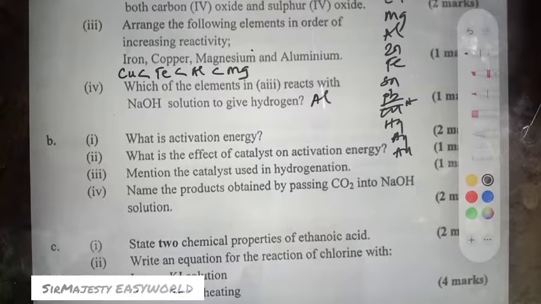Catalyst alters the activation energy. It either raises it or lowers it. So we have positive and negative catalyst. So it has the effect on the activation energy. It is either bringing it lower. When it brings it lower, it facilitates the rate. When it takes it higher, it slows the rate of the reaction.